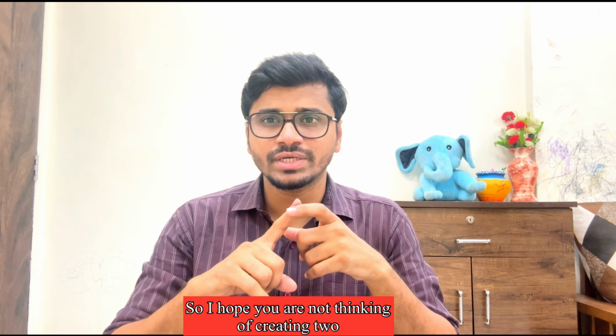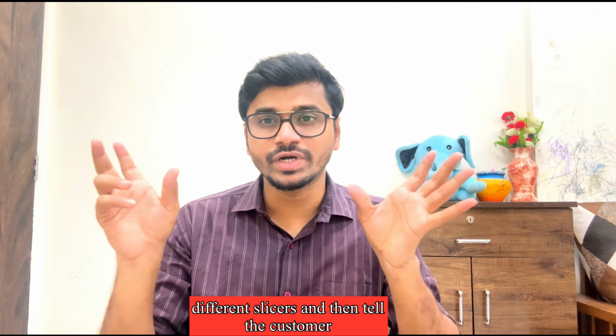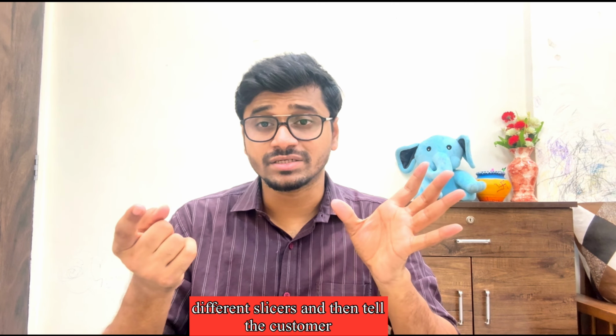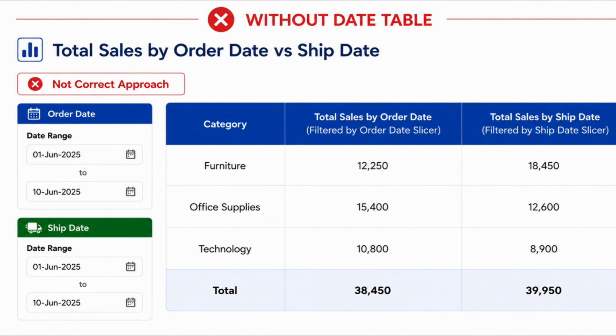So I hope you are not thinking of creating two different slicers and then telling the customer, see, if you want to filter the data for order date, use this slicer, and if you want to filter the data on the basis of ship date, use this slicer. You will get a lot of abuse, don't even think about it.